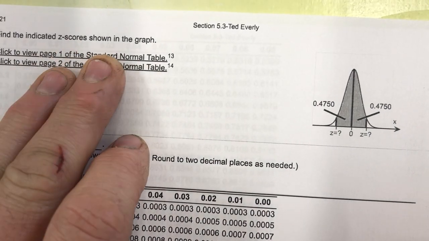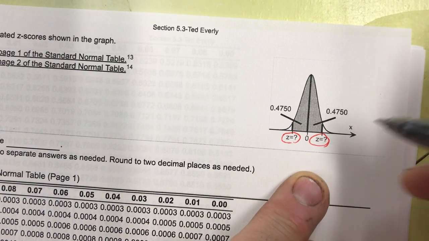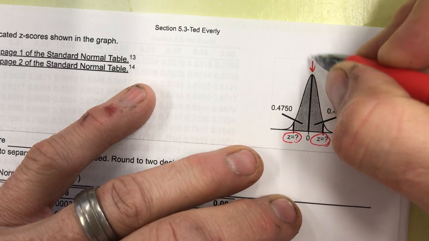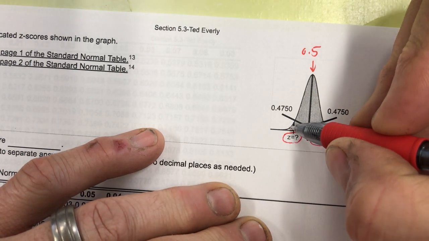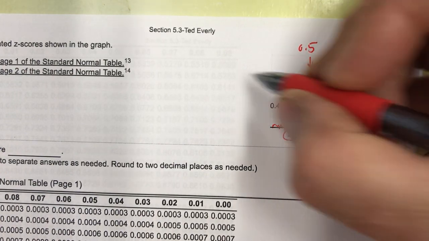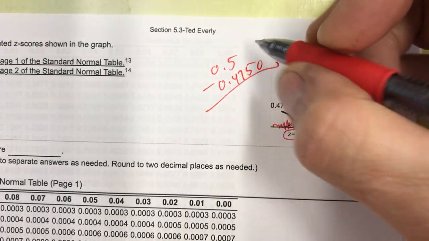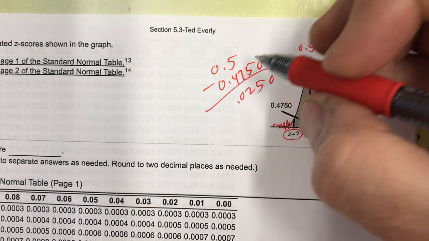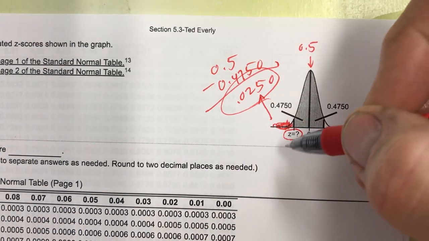Find the indicated z-scores shown in the graph here. All right. Look at this. We've got a z-score here and one there. And let's see here. So right down this dead center, this is 0.5. Now I want this z-score, which means I need to figure out what's to the left of it. So if I do 0.5 minus this 0.4750, that's going to be right there.